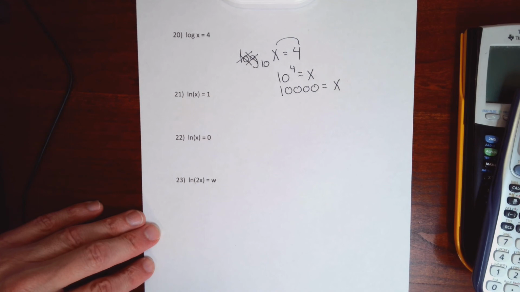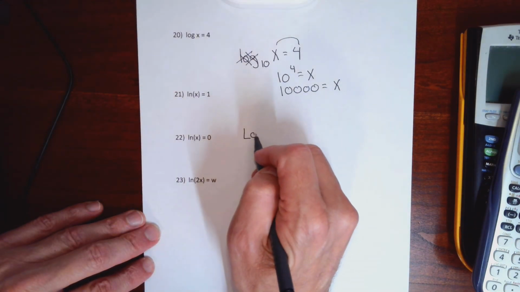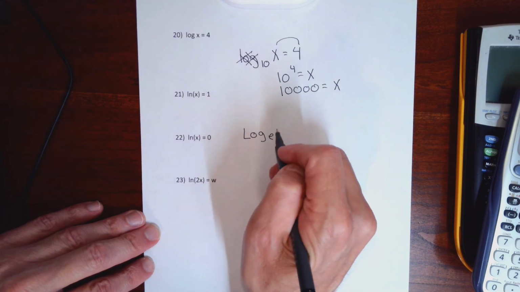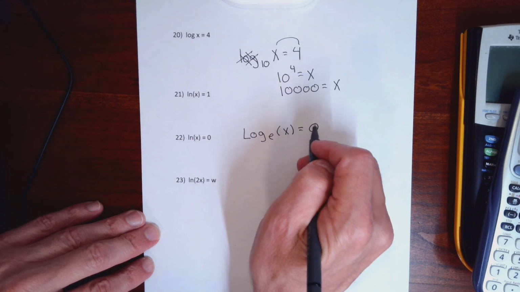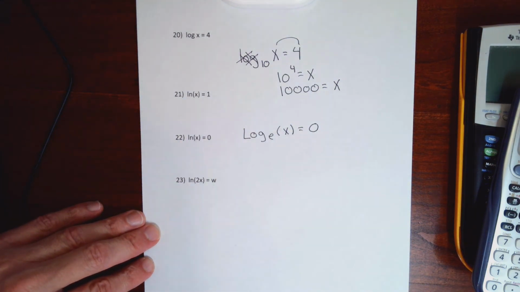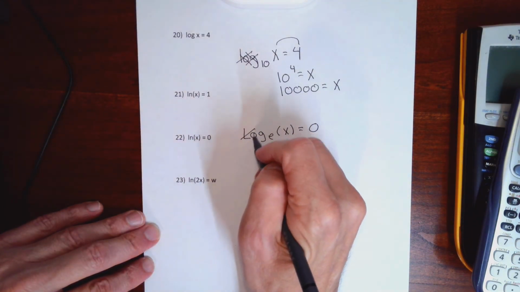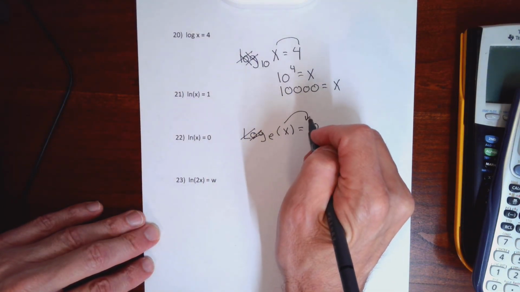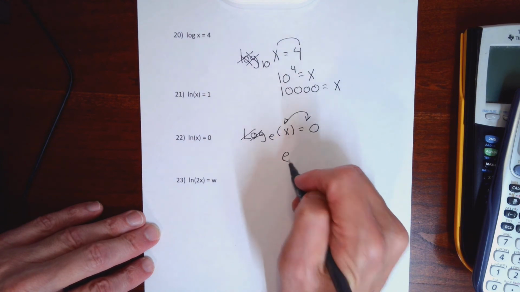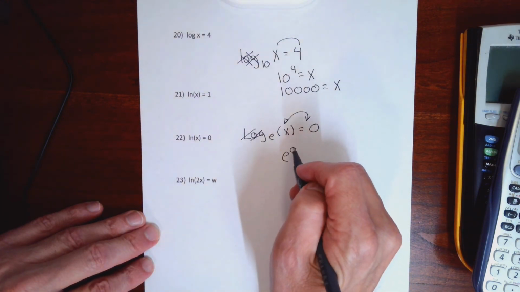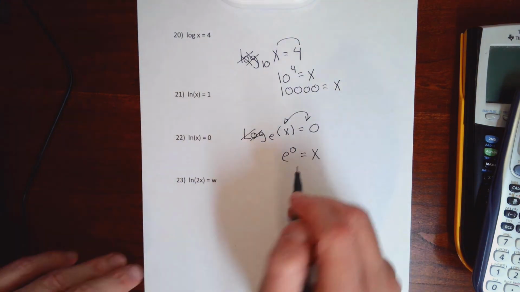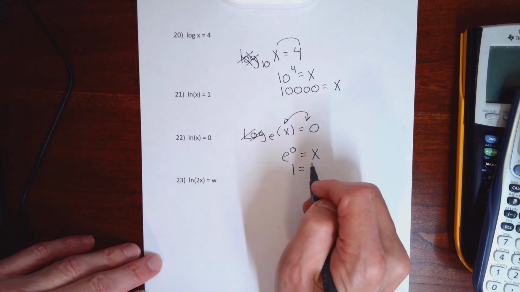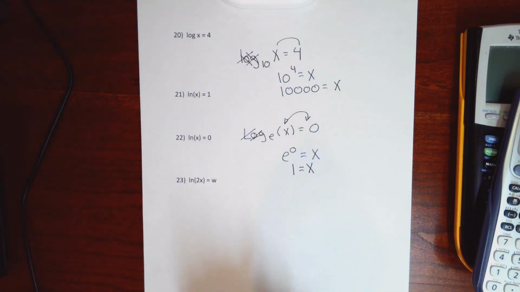On problems 21, 22, 23, it's ln. ln is shorthand for log base e. So 22 is really saying log base e of x is equal to 0. To write that in exponential form, I scratch out the log. The e is going to become the base for the exponent. I'm going to switch the 0 and make it the exponent and write the x to the right side of the equal sign. And it would be okay to say 1 equals x because e to the 0 is equal to 1.